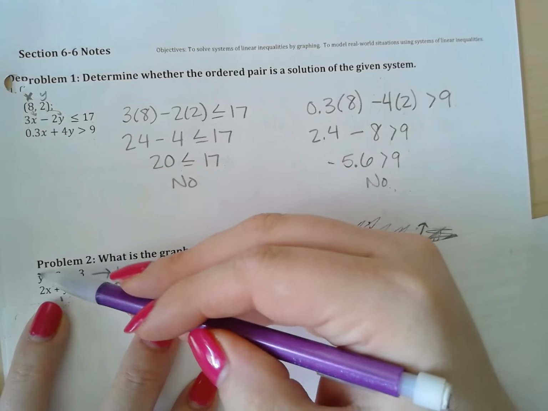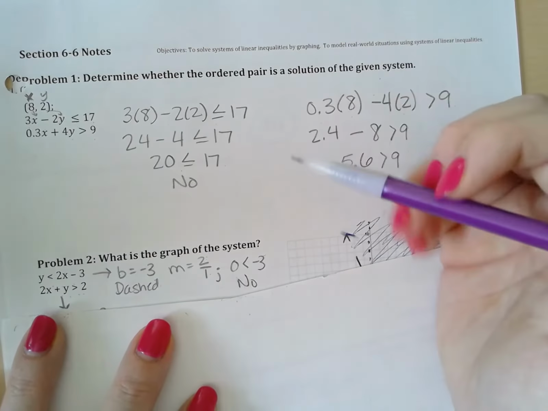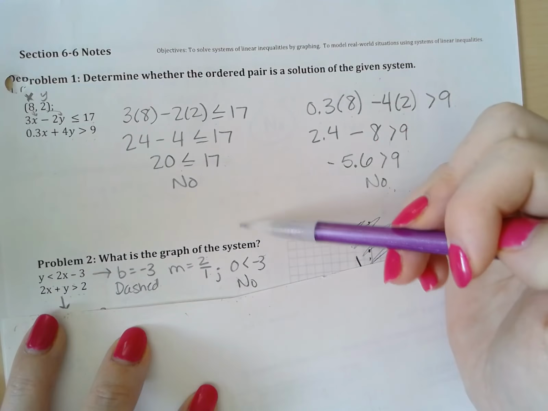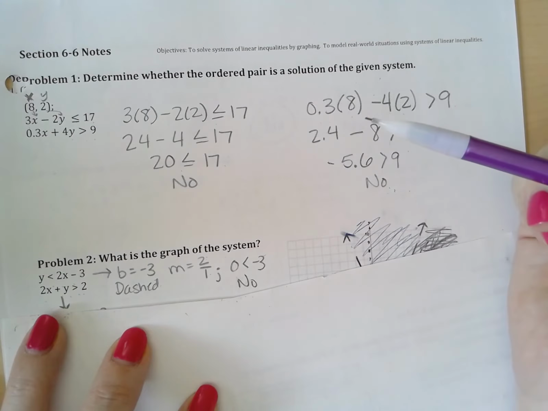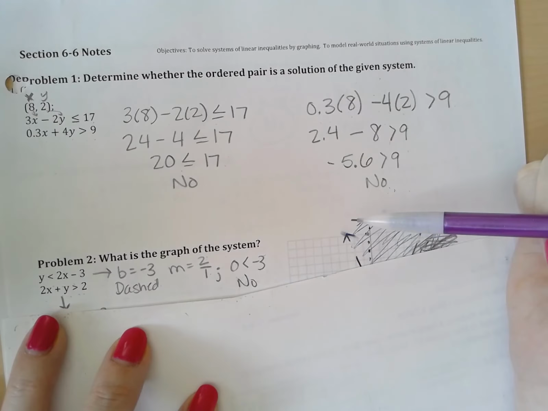Plugging in 0, I have 0 is less than negative 3, which is going to be a no. So I can graph it by starting at negative 3, go up 2 over 1, up 2 over 1, connect with a dashed line, and then shade on the side that does not have 0, 0 on it.